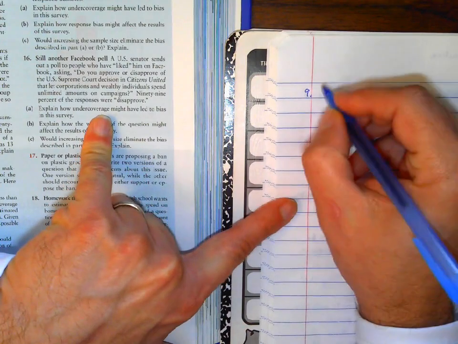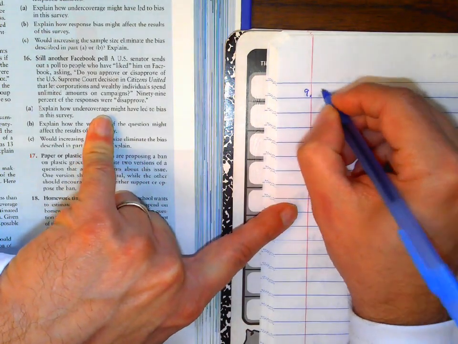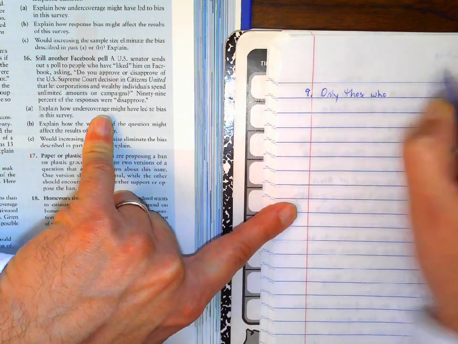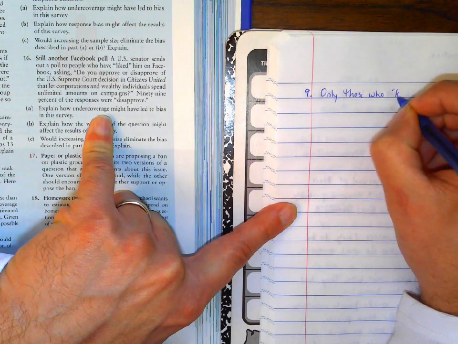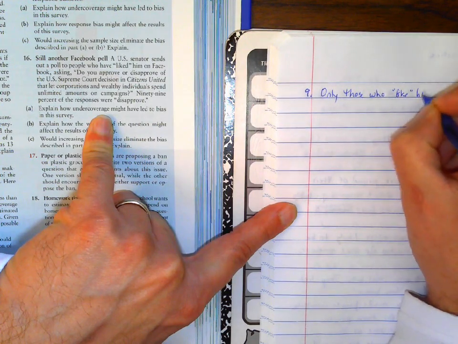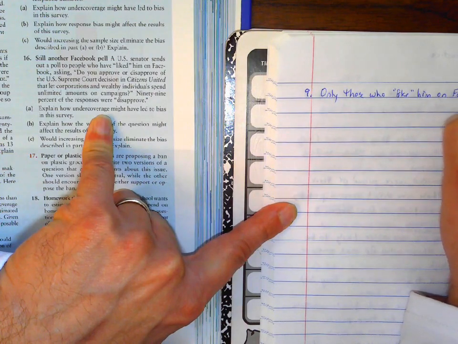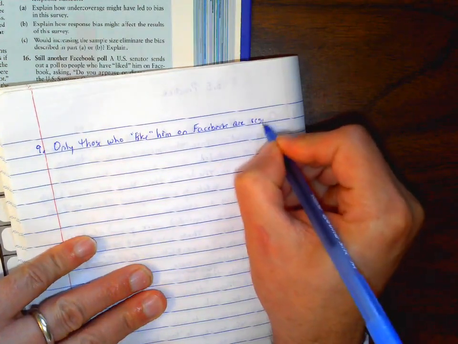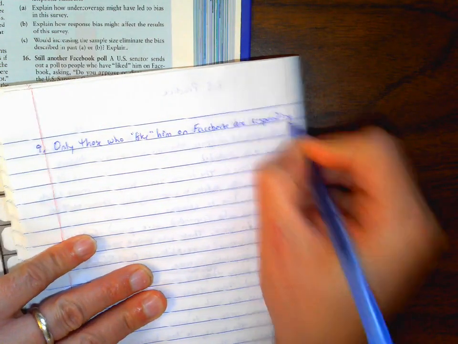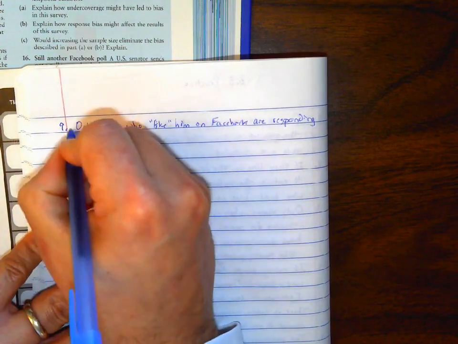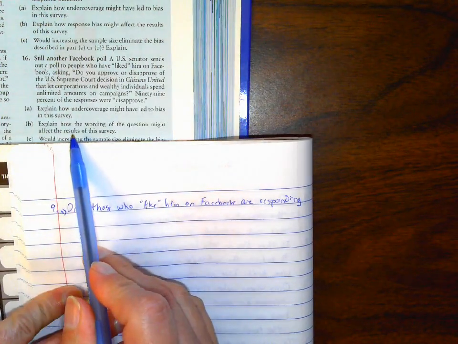Undercoverage. Okay, so it's not the whole population. It's only those who like him on Facebook who are responding. Okay, so he's only getting people that think like him pretty much to respond to him. Okay. Part B, how the wording of the question might result?